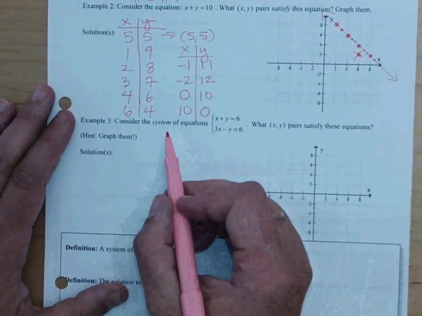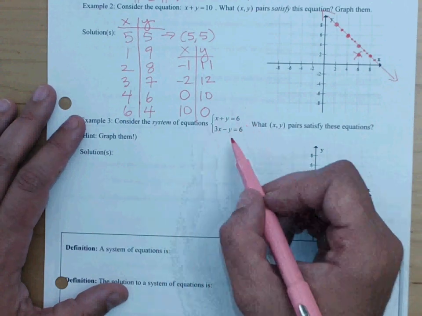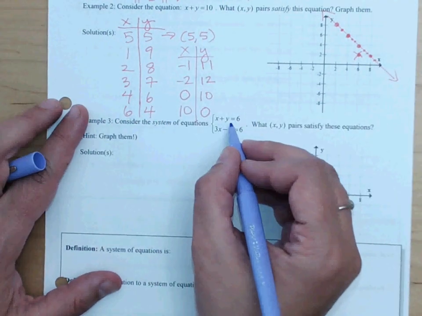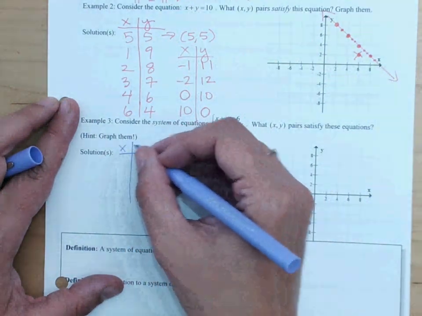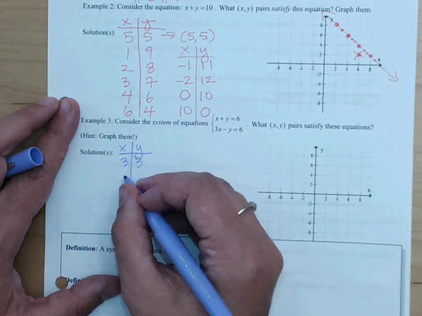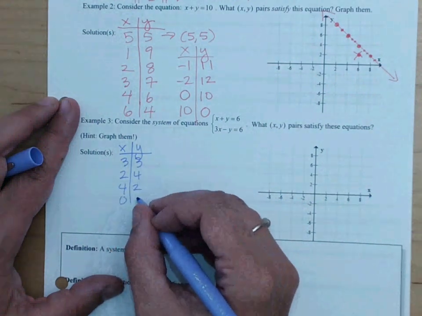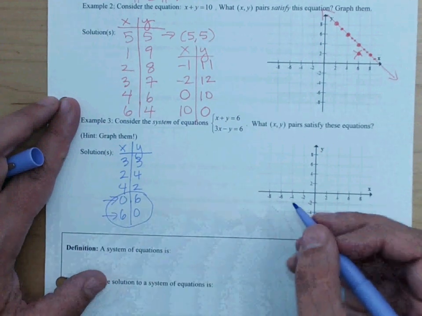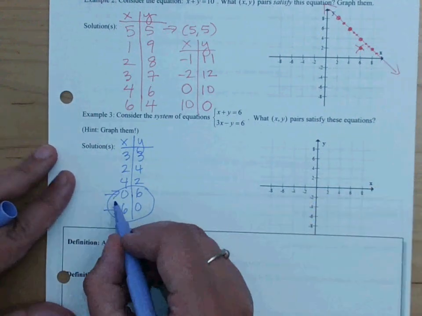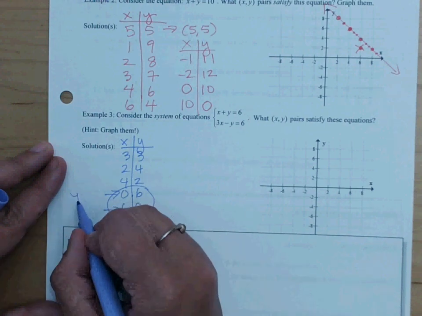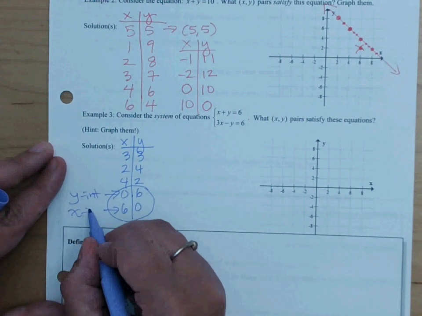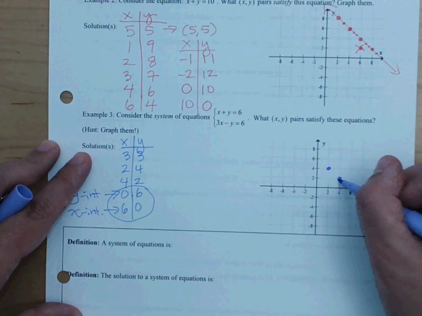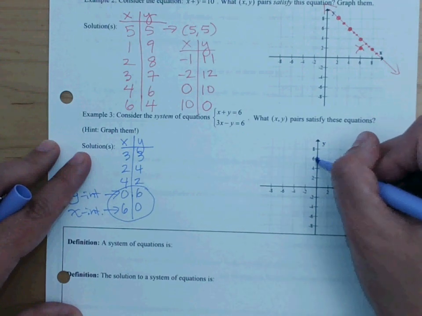Now if we consider the system of equations, we have two different equations. In order to graph these, I'm going to graph the first one, which is very similar to the last one. X plus y equals 6. Here's x and y: 3, 3, 2, 4, 4, 2, 0, 6, and 6, 0. Now these 2 points are special. We talked about them in the graphing videos. Can anyone tell me what these 2 points are? Yes, they're the intercepts. This is going to be the y-intercept because x is 0, and this one is the x-intercept.